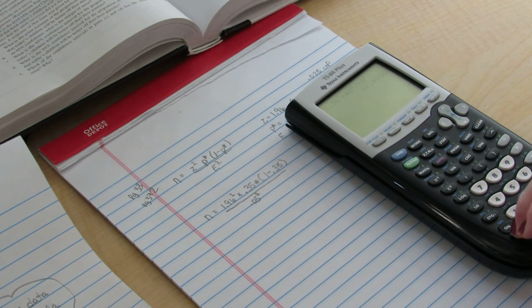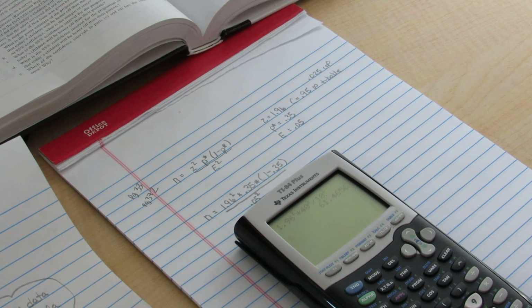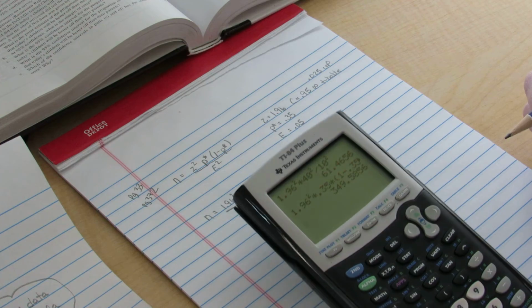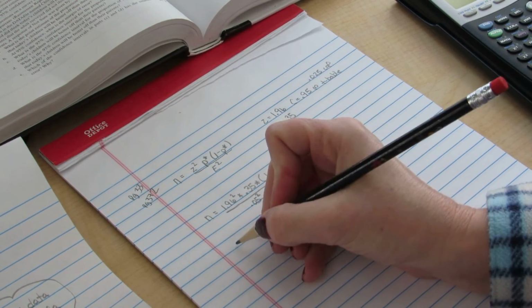And now we just need to type that carefully into our calculators. 1.96 quantity squared times 0.35 times 1 minus 0.35, close parentheses, divided by 0.05 quantity squared, gives me 349.5856.